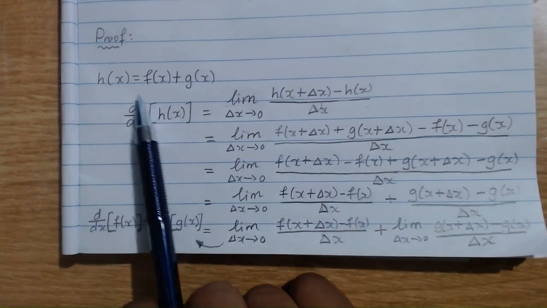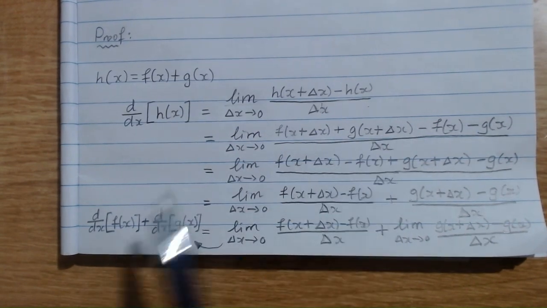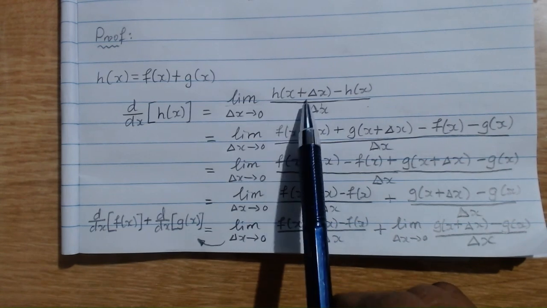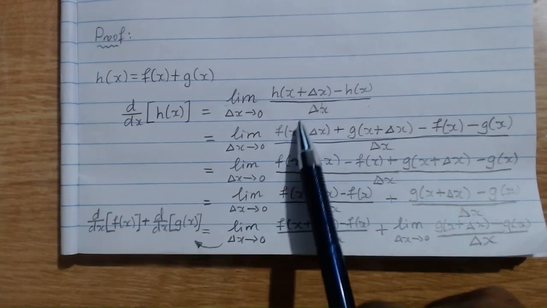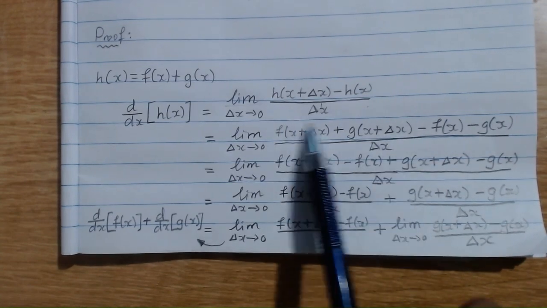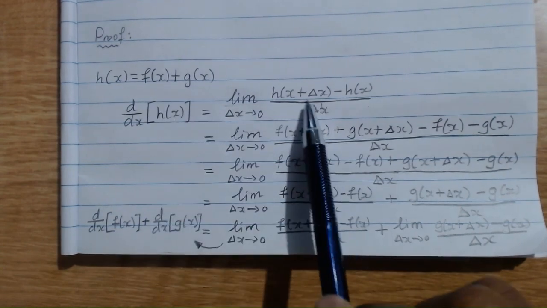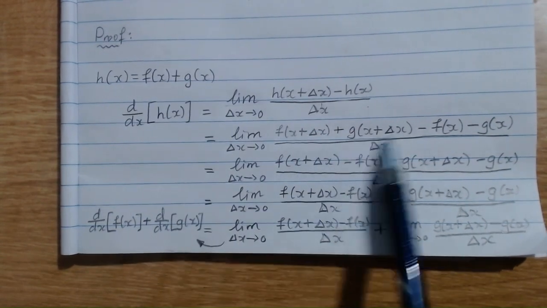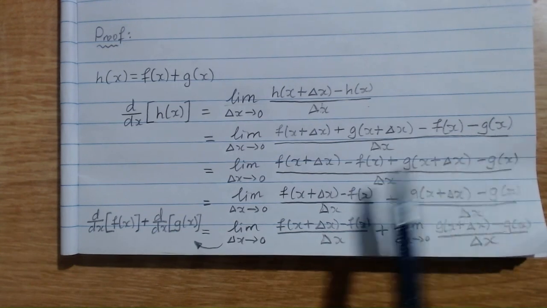But remember, h of x is equal to f of x plus g of x. So we can actually substitute that into here. So h of x plus delta x is actually going to be equal to these two terms here. And that's just plugging this value into these two values, and we're writing it there. And the same thing for h of x here, that's going to be minus f of x minus g of x.